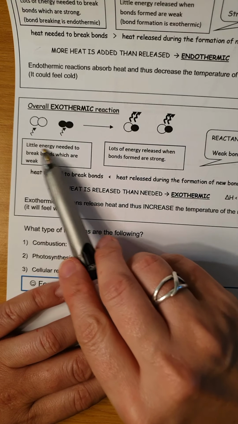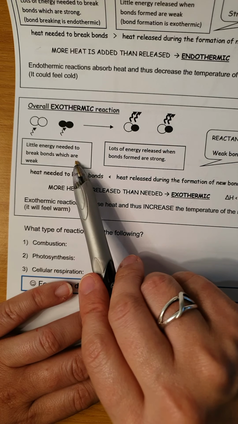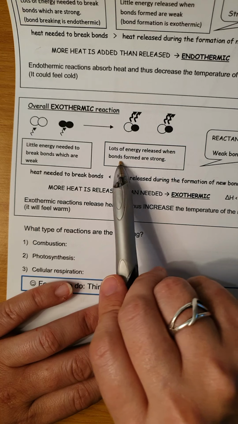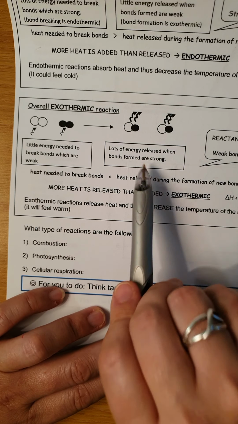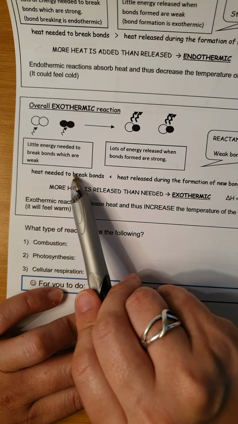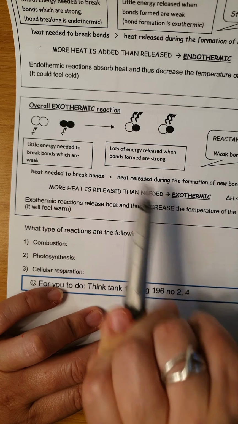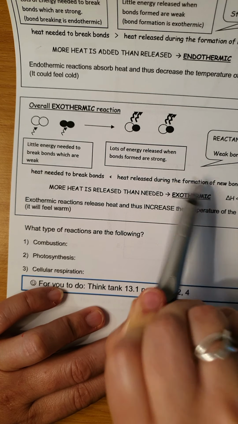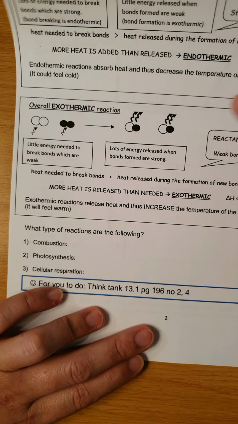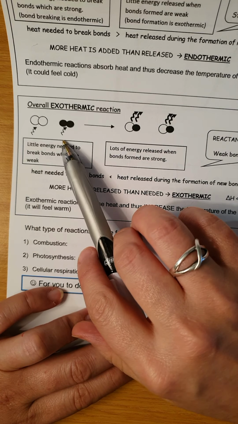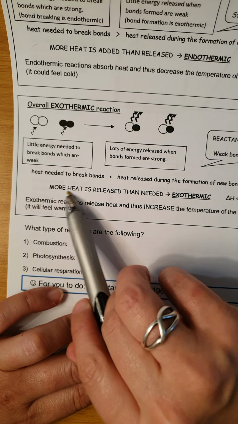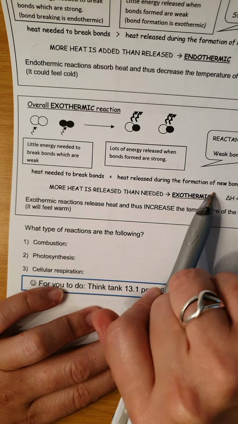So little energy needed to break bonds which are weak, lots of energy released when bonds formed are strong. So heat needed to break the bonds is less than the heat released. So it was all this heat that is released, more than what was gained. Okay, so more heat released than needed, and so it is exothermic.